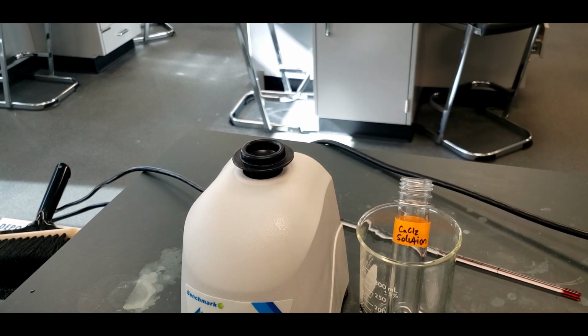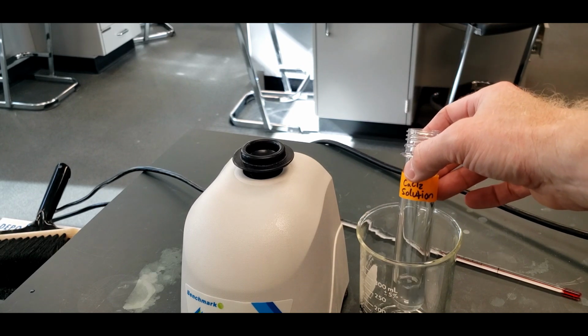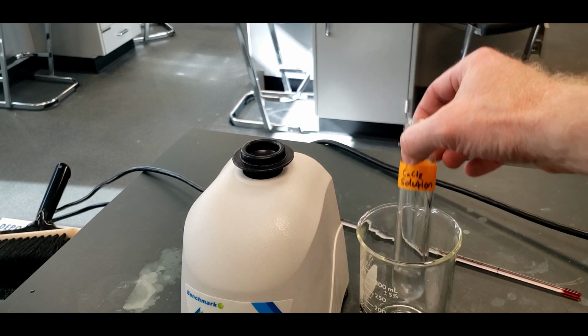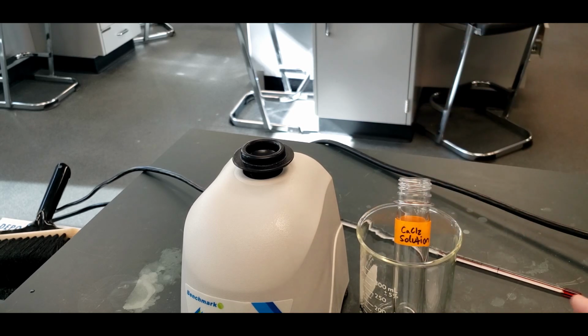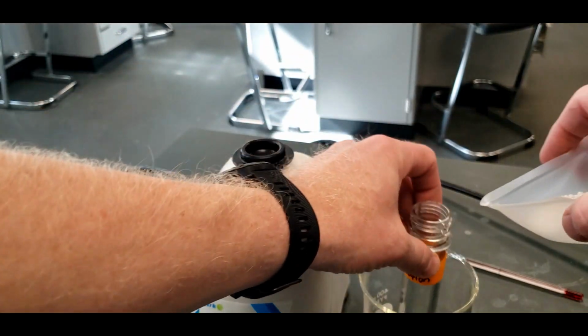So it all has to happen pretty fast. This is plastic, and it'll hold in the heat for a short period of time, not for hours or minutes. It's just probably got 30 or 40 seconds before it starts leaching the heat out significantly. So we've got to do this quickly but carefully. So I'm going to pour this in.